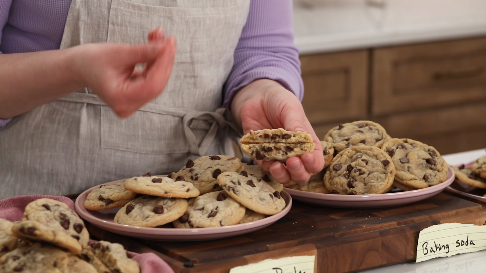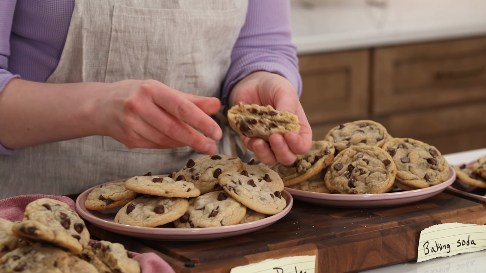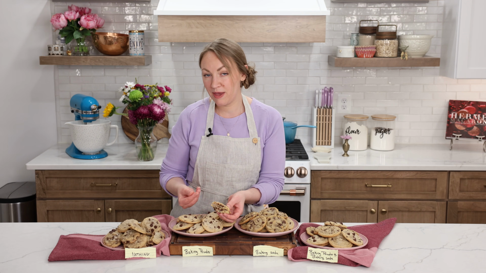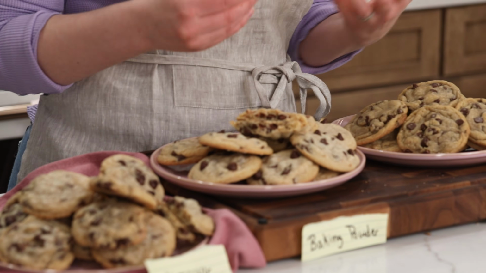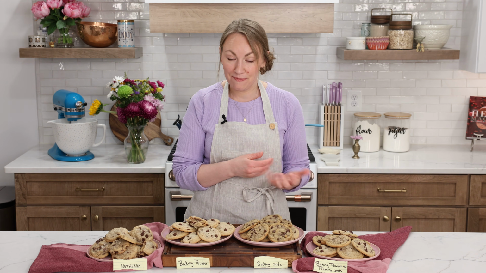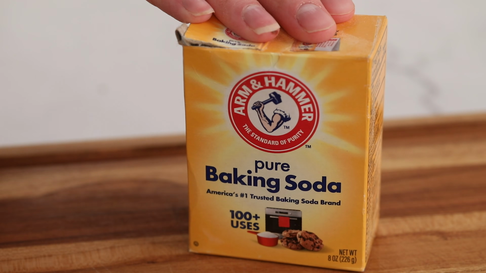Now, a lot of times I don't want my cookies to be too cakey, so we will include the baking powder to get some of that lift, but we will use baking soda, which is going to help them spread, and then that's going to keep them more chewy and less cakey. So that leads me to talk about baking soda specifically.